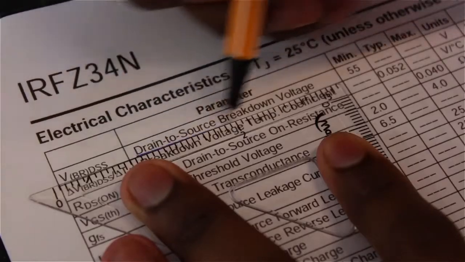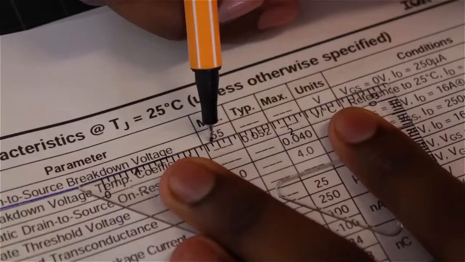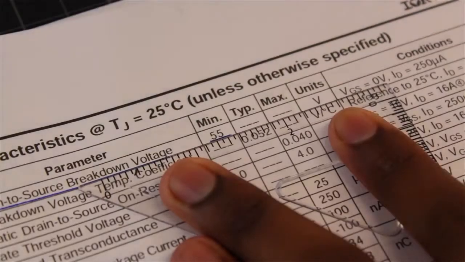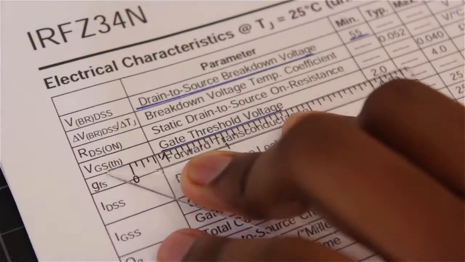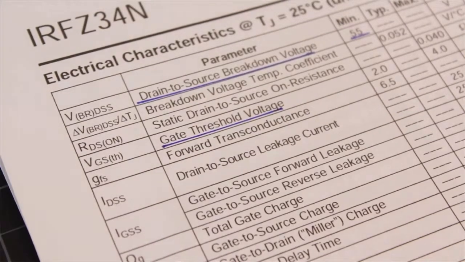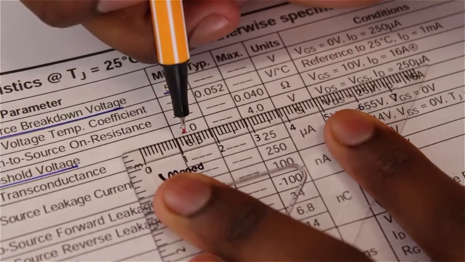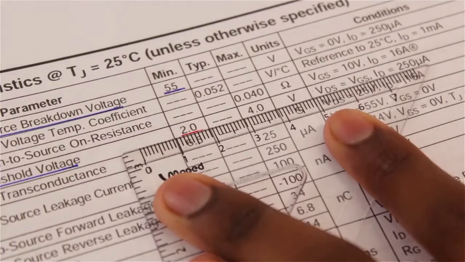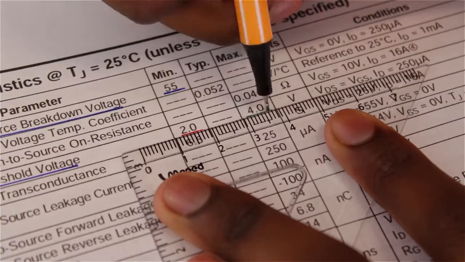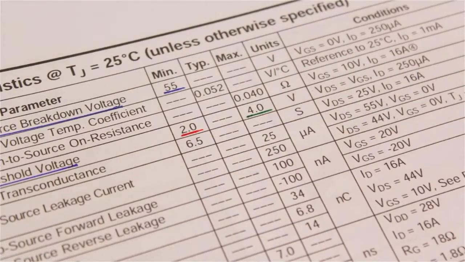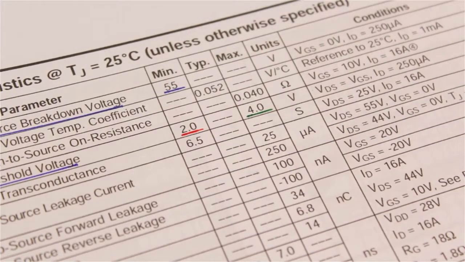Next, the breakdown voltage tells us the maximum voltage that this transistor can handle. The gate threshold value is the minimum voltage to turn the transistor into the on state. Now, a MOSFET has an internal variable resistance, so at 2 volts, this MOSFET really can't control that much current. But at 5 volts, it can control even more, and at 10 volts, it hits its maximum, which is 29 amps.